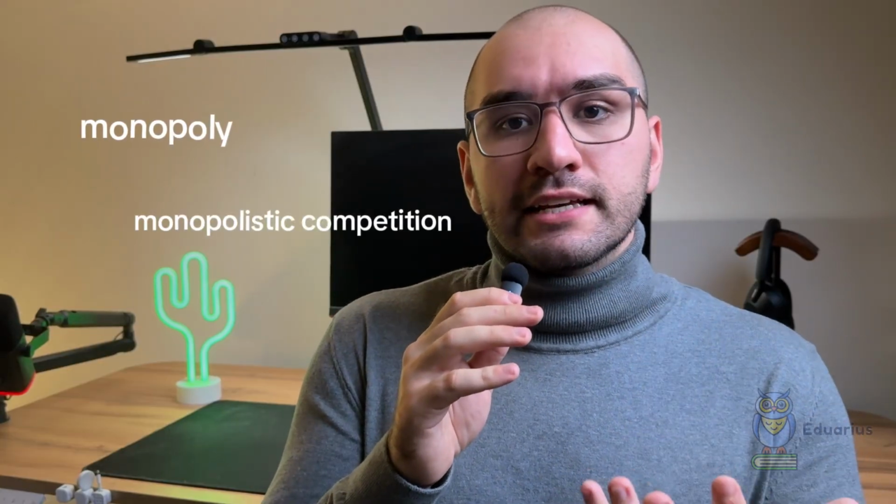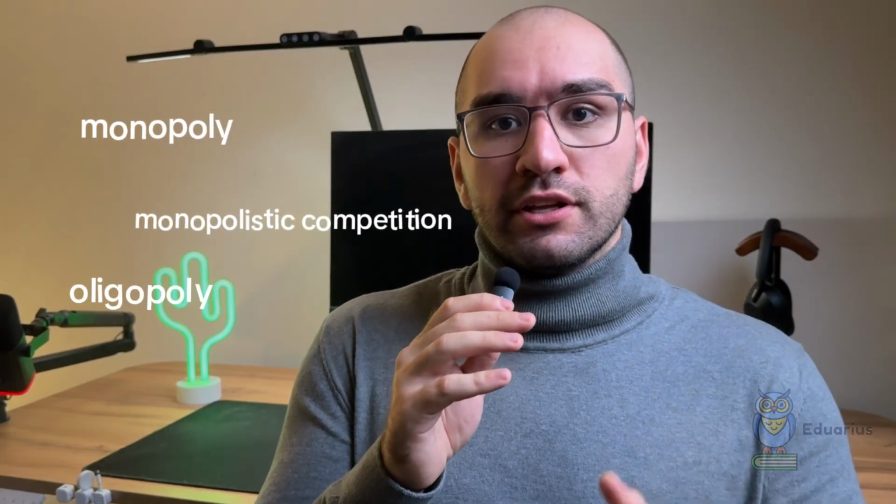We will analyze how different market structures, monopoly, monopolistic competition, and oligopoly influence prices, efficiency, and overall welfare. By the end of this lesson, you will understand not only the theory, but also how these models explain the behavior of firms in actual markets.